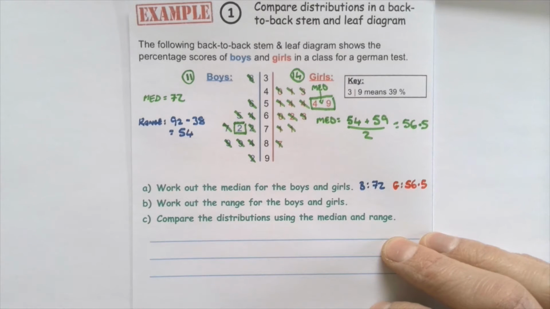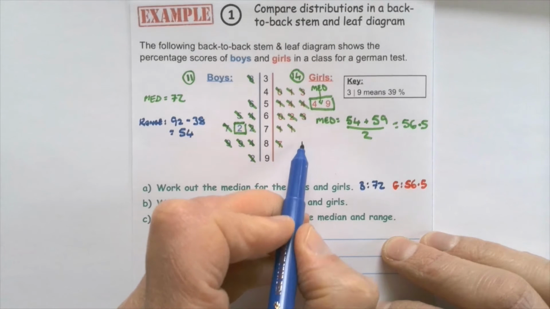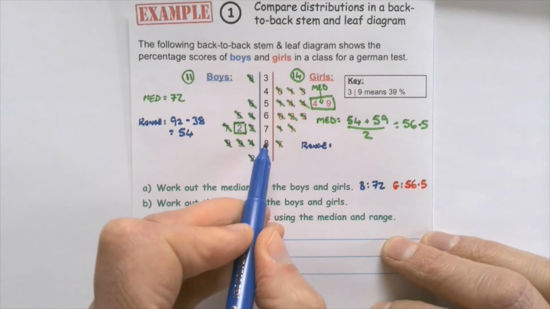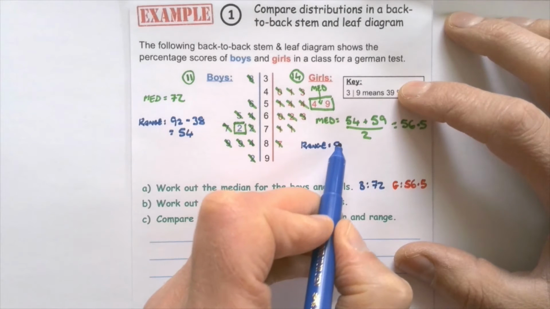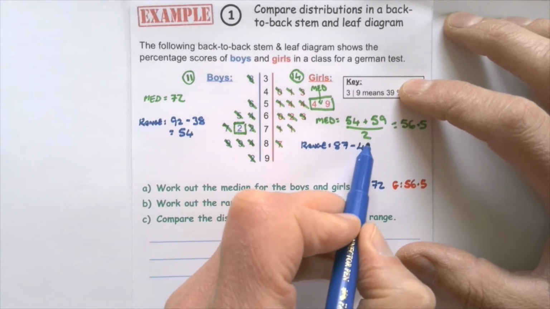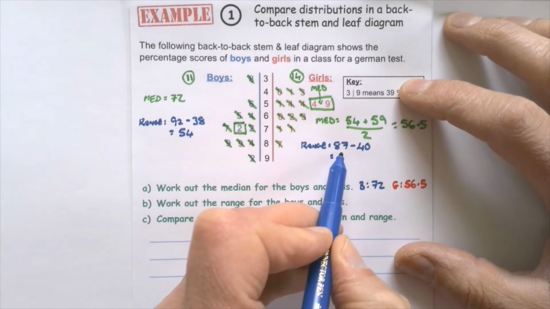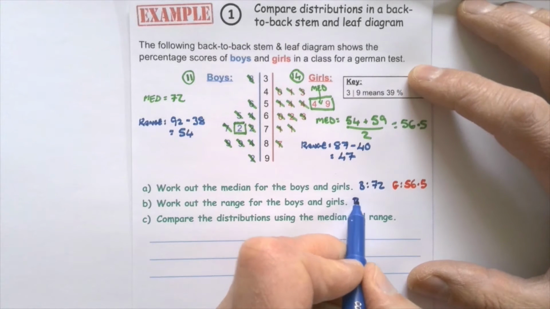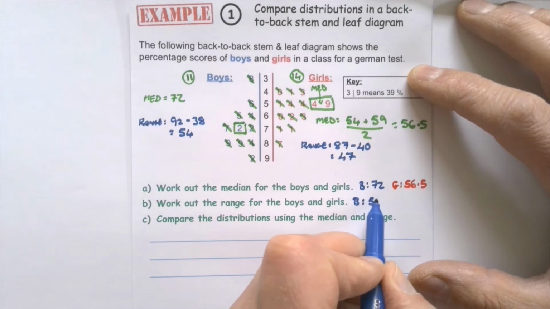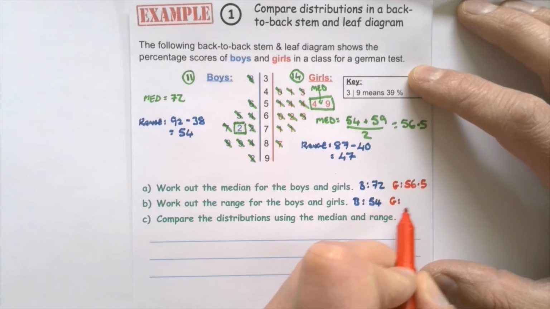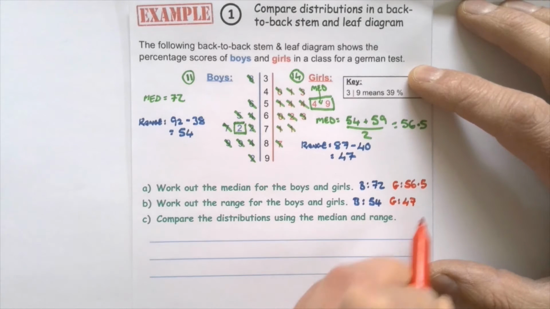And on the other side, the range is going to be 87 take away 40, which is going to equal 47. So now we just need to write that down. So the boys is 54 and the girls 47.